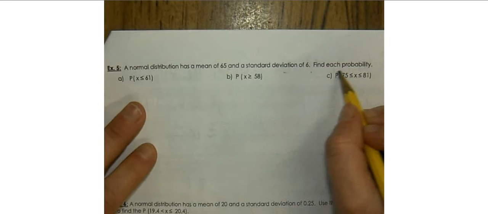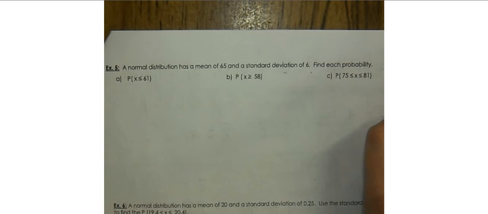Let's go ahead and flip the page. For our next problem, we have a normal distribution that has a mean of 65 and a standard deviation of 6. Find each probability. So for these problems, we know that our x bar is equal to 65 because they told us that's our mean. And we're told that our standard deviation is equal to 6.